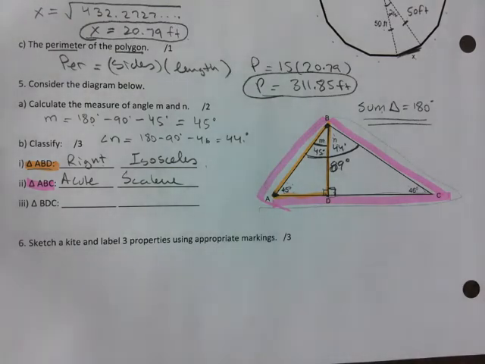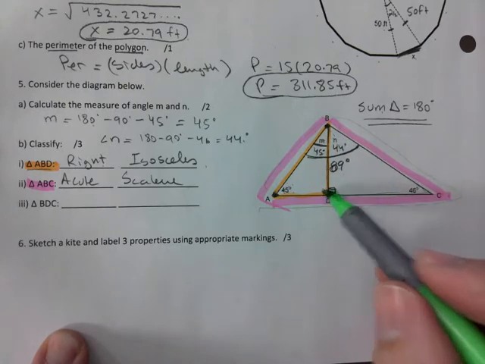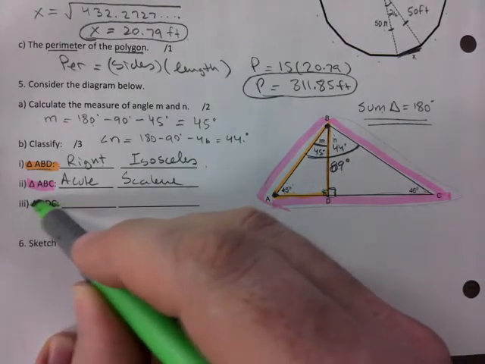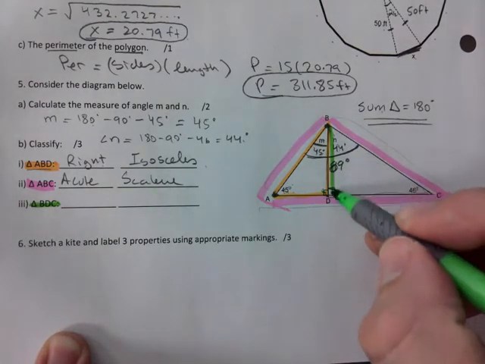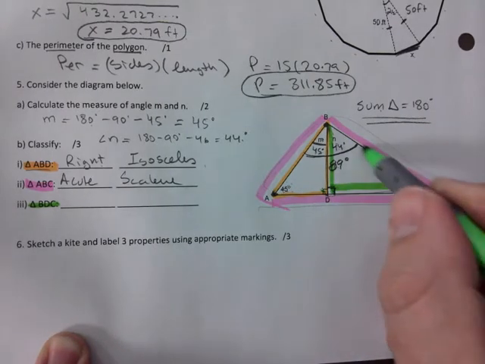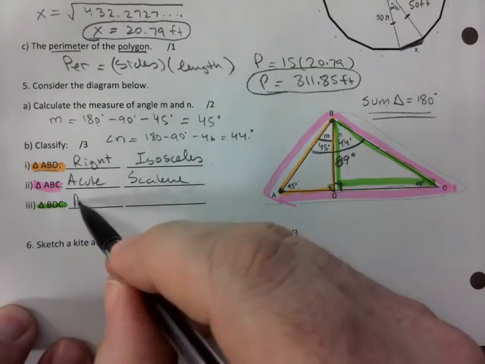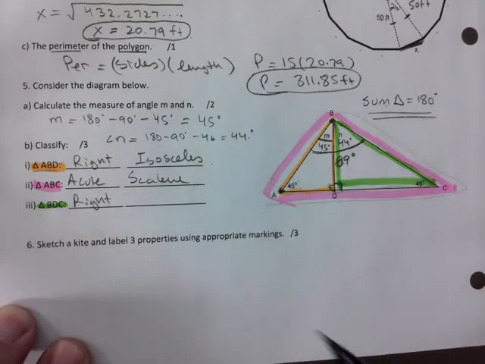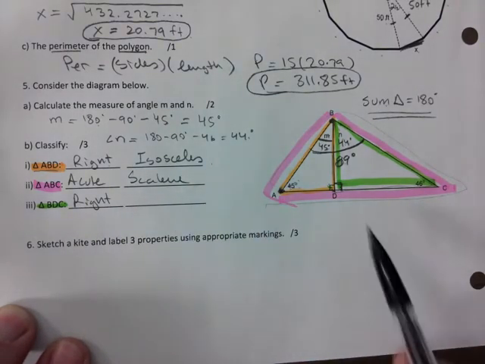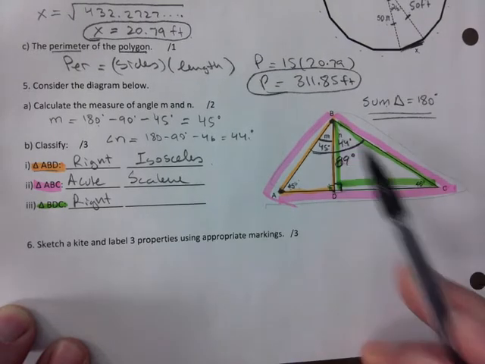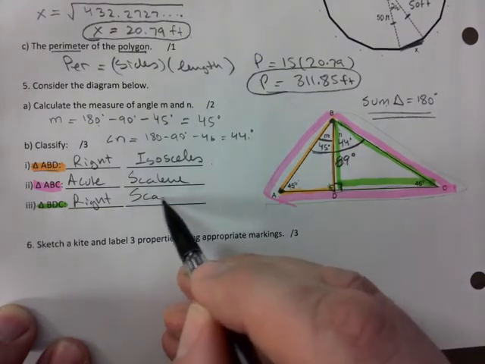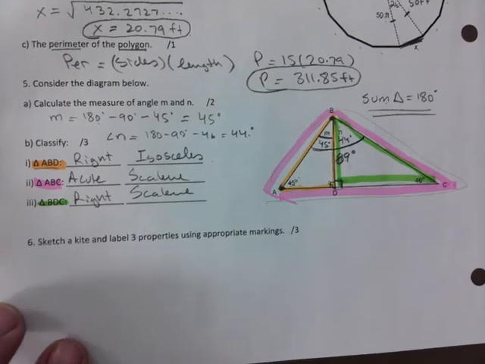And then the last one is triangle BDC, like BDC. This one here is green, and I'm just going to focus on that one. There you go, beautiful, right? That is a right, what? All angles are different, 90, 44, 46, so it's scalene. Okay?